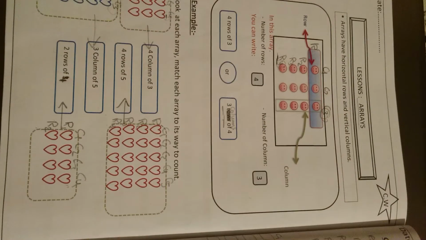Okay. The next one. Here. The same steps. Row 1, row 2, row 3, row 4, column 1, column 2, column 3, column 4, column 5. Two ways to read the array. 4 rows of 5. Yes, I can find my answer here in the choices. Okay, the last one, I have to number the rows and the columns. Row number 1, row number 2, column 1, column 2, column 3, and column 4. The first way to read the array is 2 rows of 4. Do I have it here? Yes, I have 2 rows of 4, so we don't need to read the array the other way.